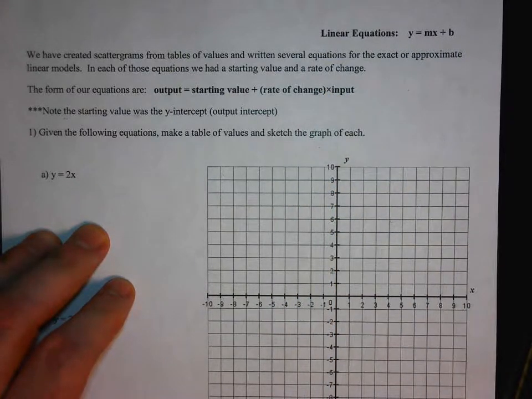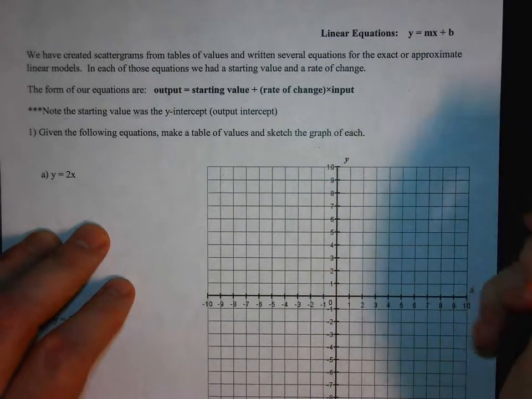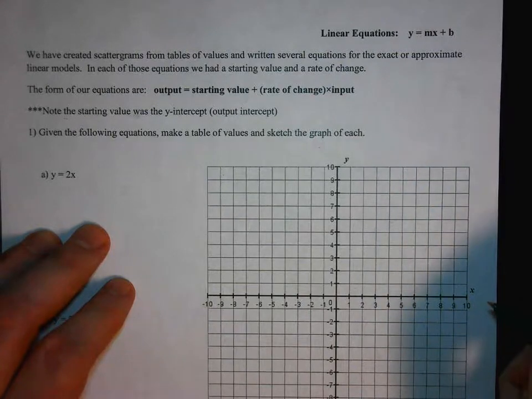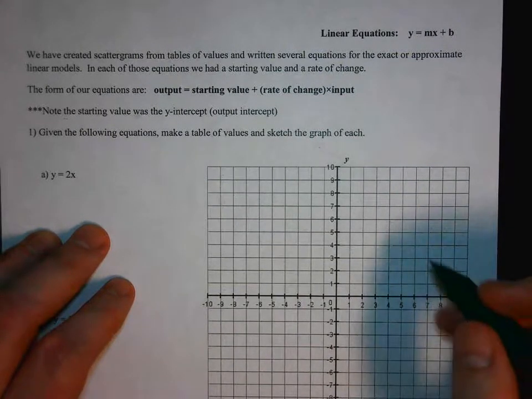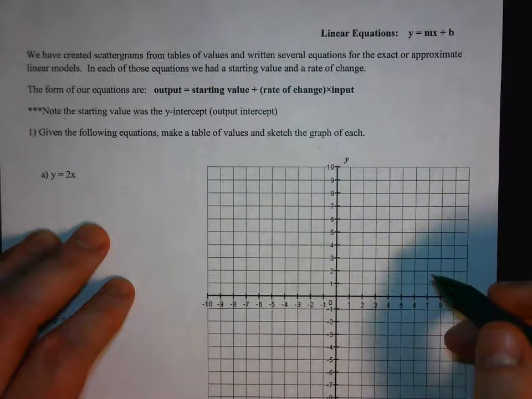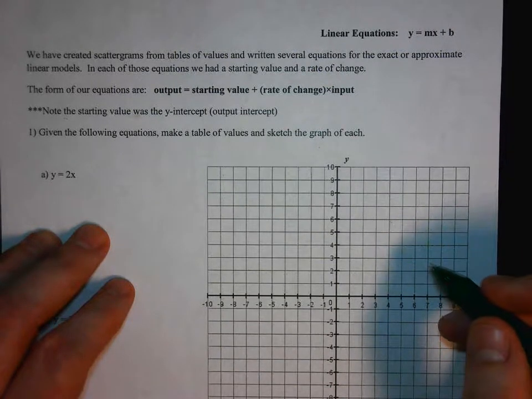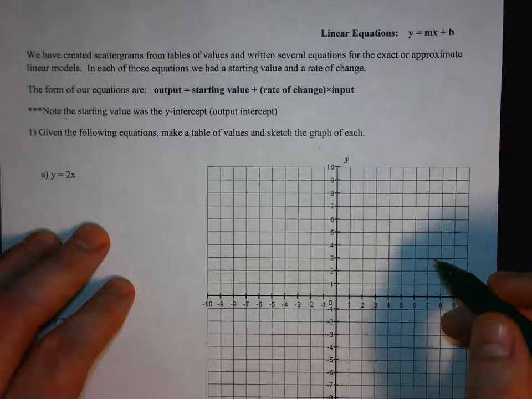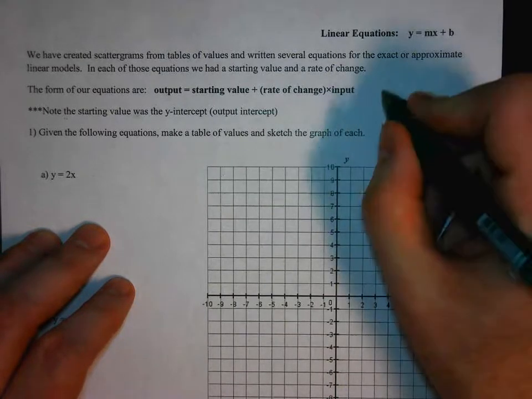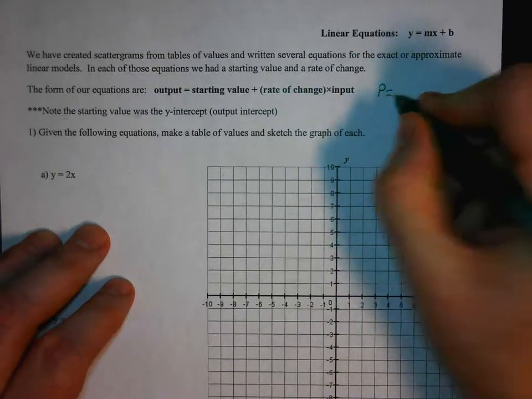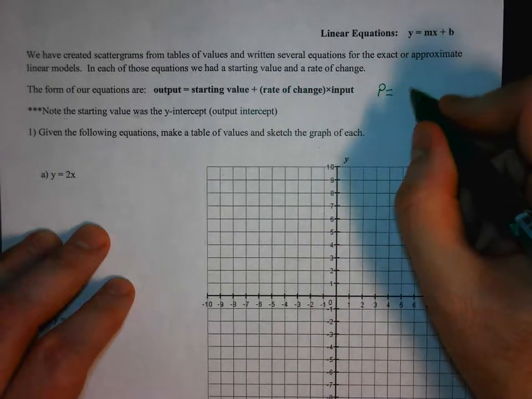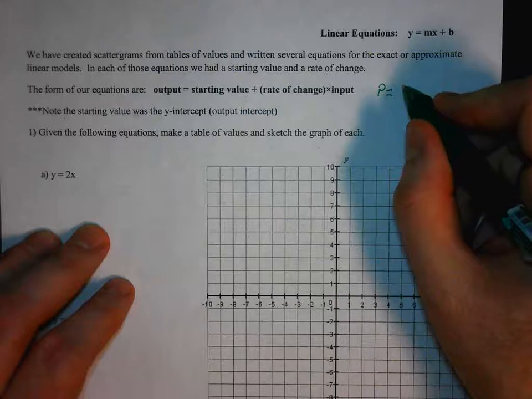And just to give you a quick reminder of one of the examples we did, suppose that the profit of a company was represented by P, T years since, say, 2010, and we had a table of values where every year the profit went up by $2 million. So to find the profit, P, we started with, I think it was, $3 million in the year 2010.